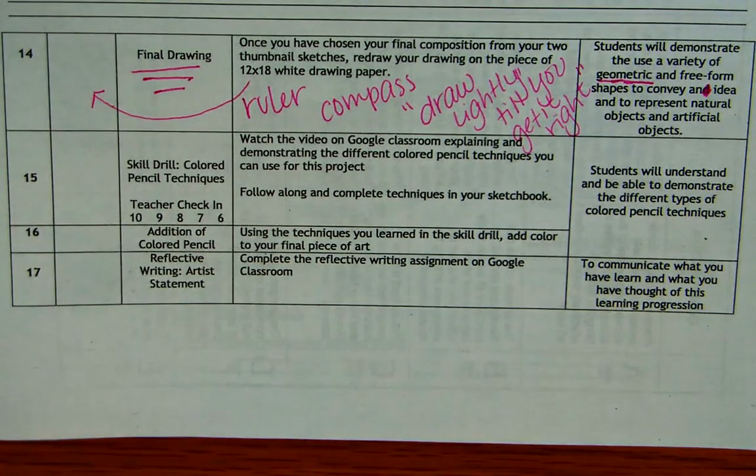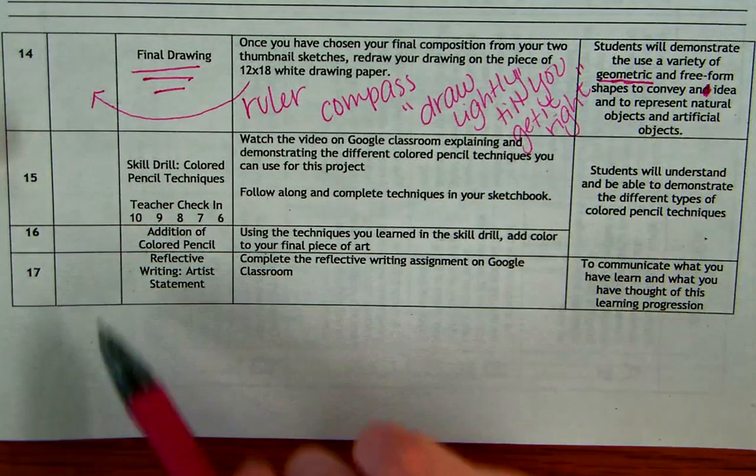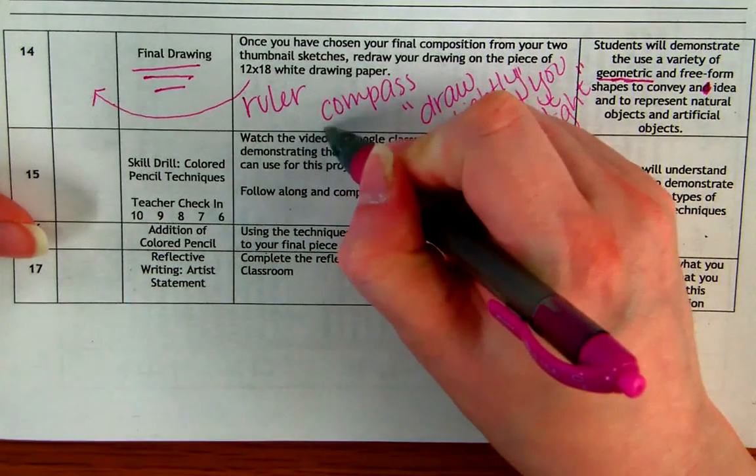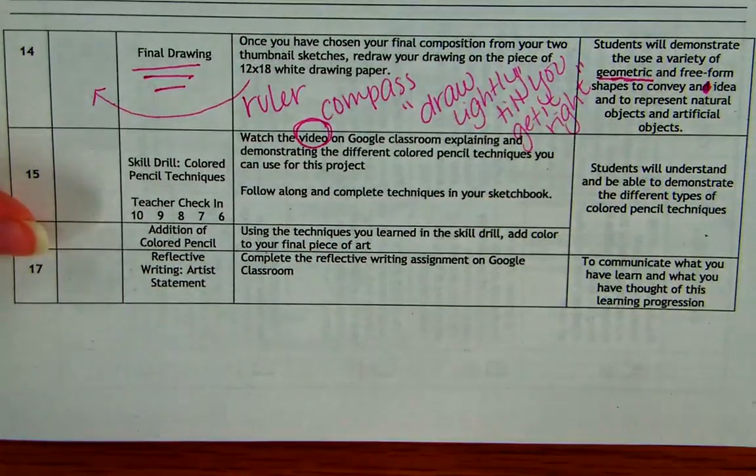Everybody thinks they know how to use a colored pencil, but there are several different techniques that you may not be aware of, for different blending techniques, different ways to hold the pencil, different ways to use the pencil. And I'm going to go over all of that in the video that will be placed on Google Classroom.